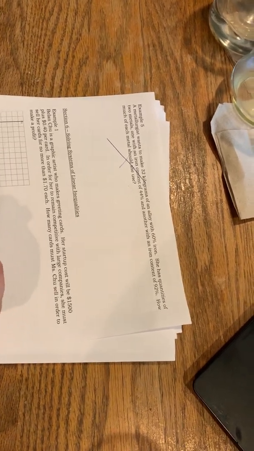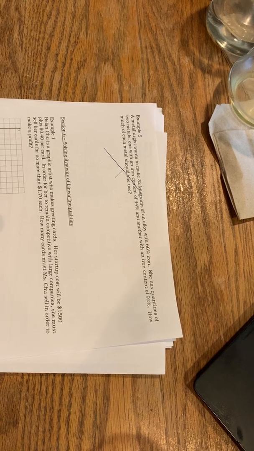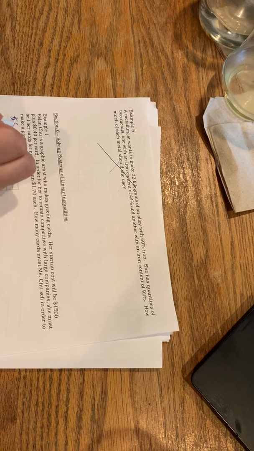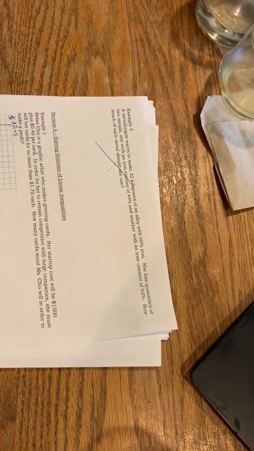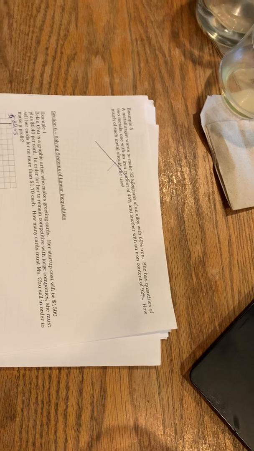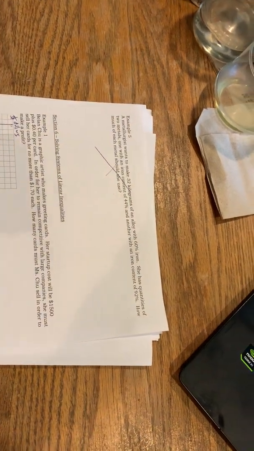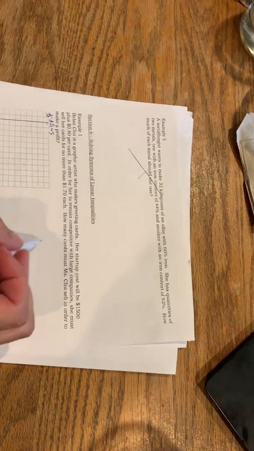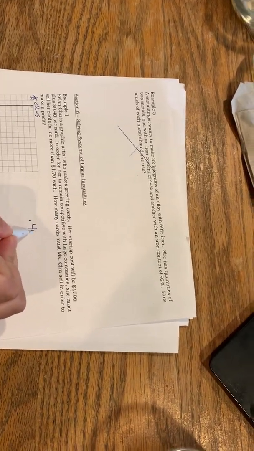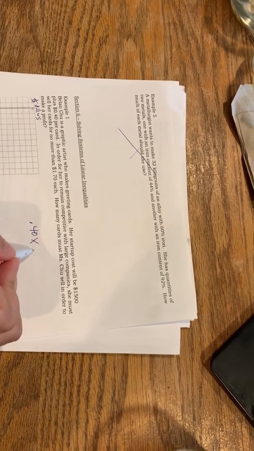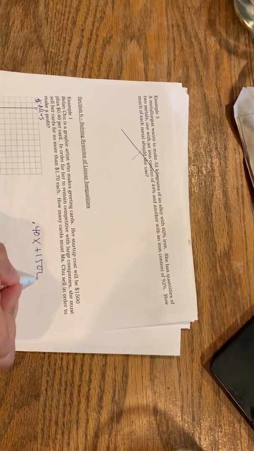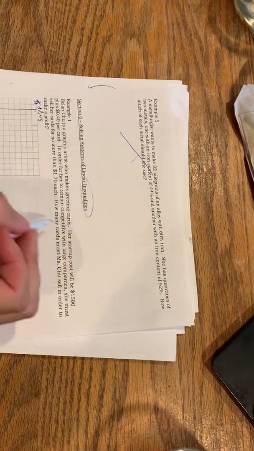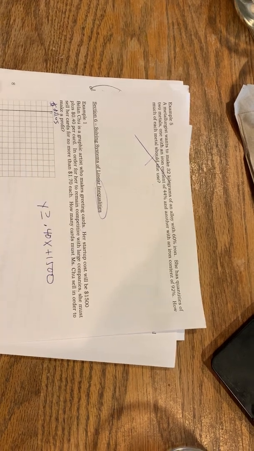So on the x-axis, this could stand for the number of cards. Y-axis could be the cost in dollars, or the amount of money brought in, in dollars. So one equation we could have is this. We could say if her startup cost is $1,500 plus 40 cents per card, 0.40 times x plus 1,500 equals y. And if it's an inequality, I could say y must be greater than or equal to that.